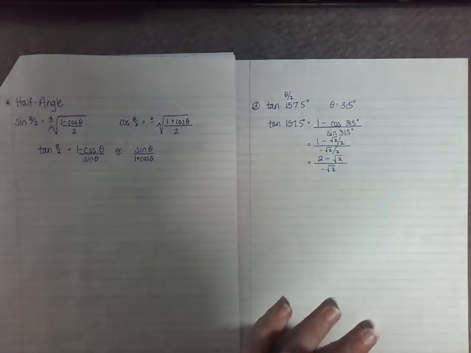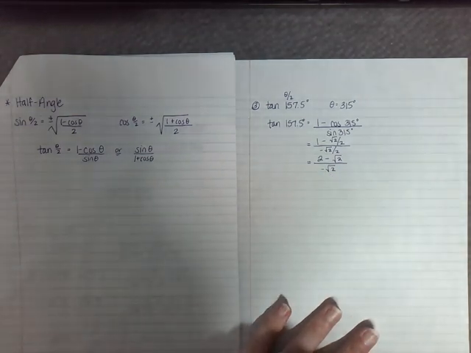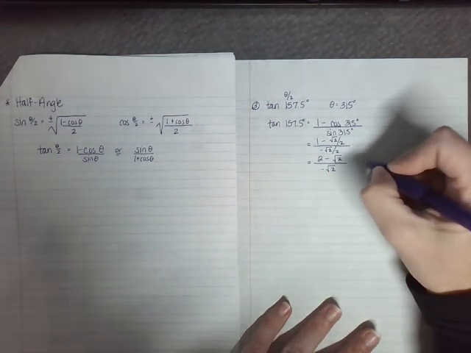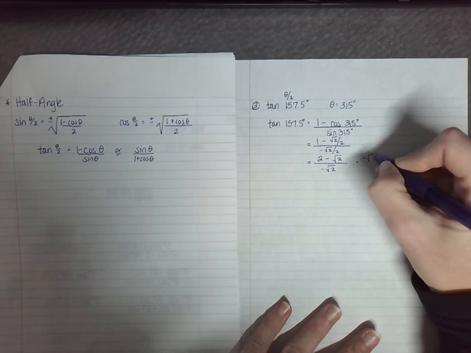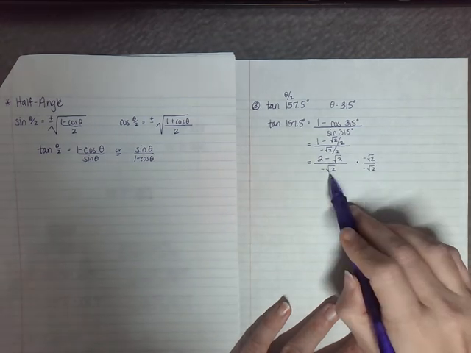Okay, now we also can't leave a square root in the bottom of our fraction. So to do that, we do something called rationalizing. We multiply the numerator and the denominator by the thing that we're trying to get rid of. So I'm going to multiply the top by negative square root 2 and the bottom by negative square root 2 to get rid of that.